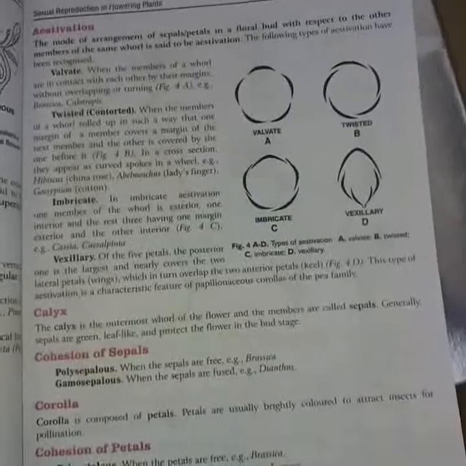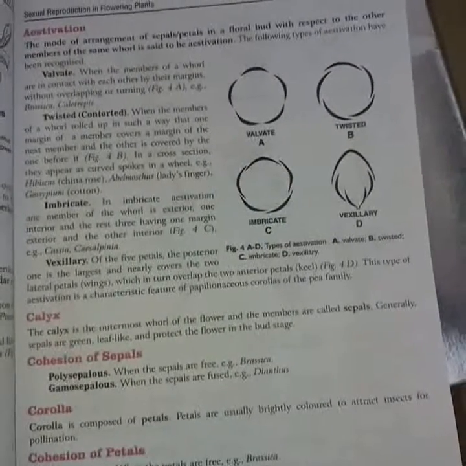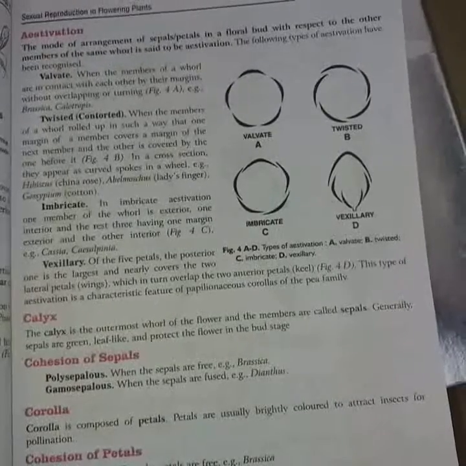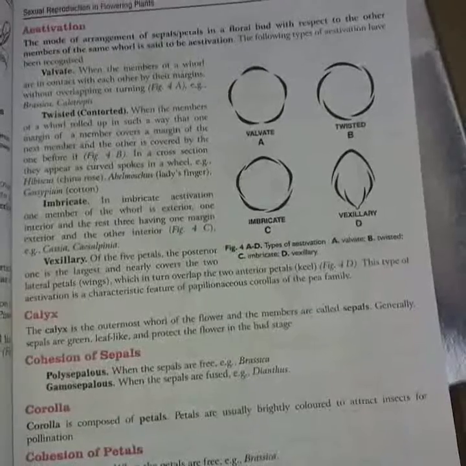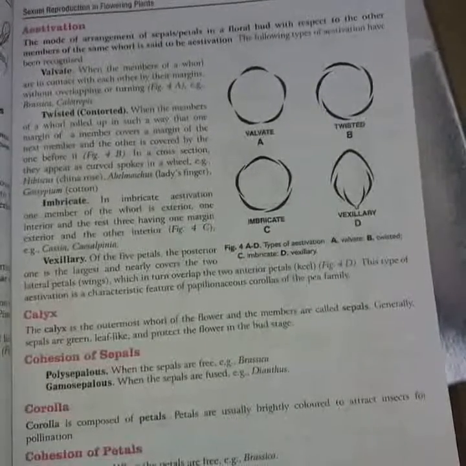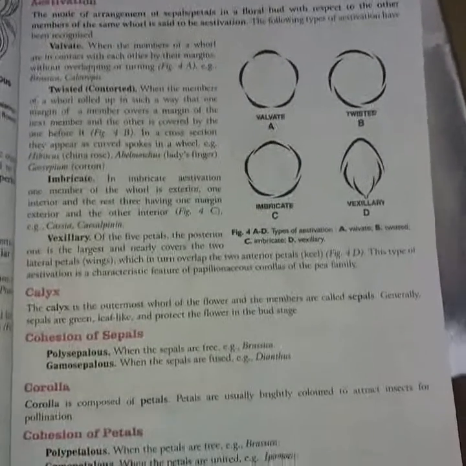Next, draw the structure which shows the symmetry of flowers. What is actinomorphic, what is zygomorphic and what is asymmetric.